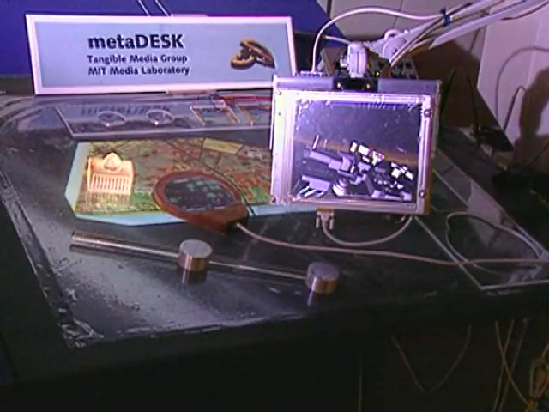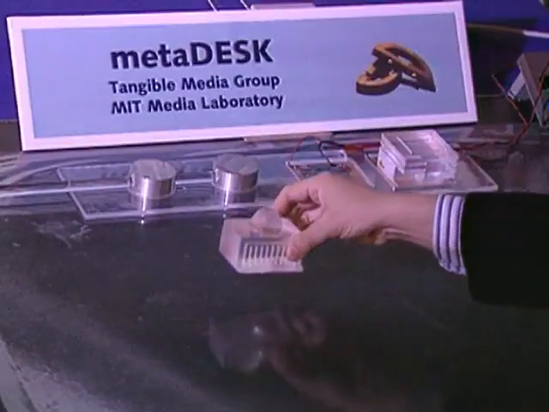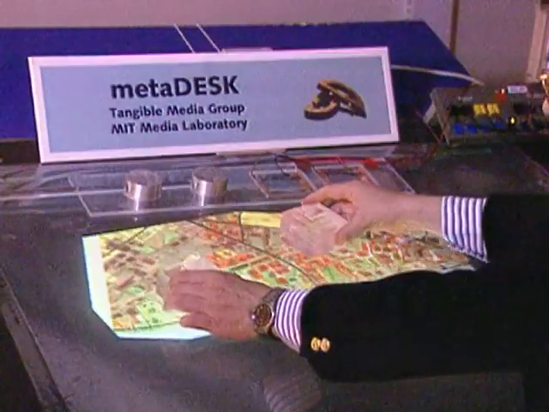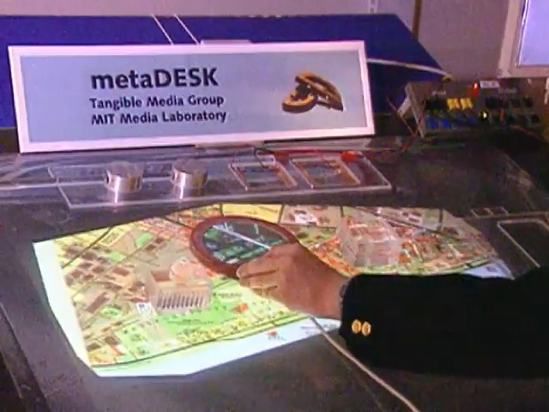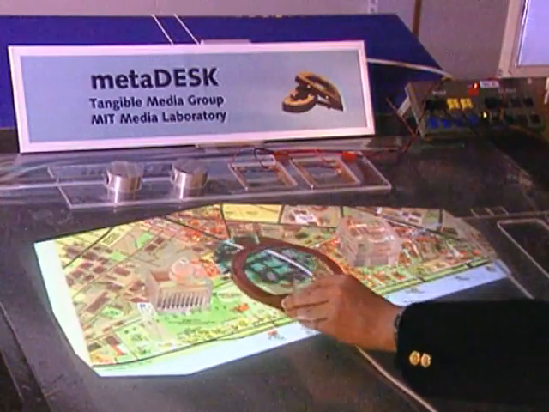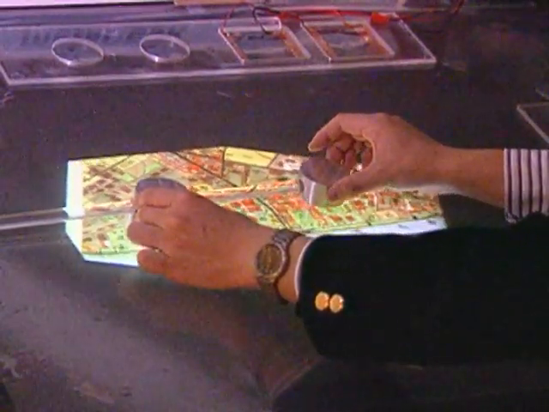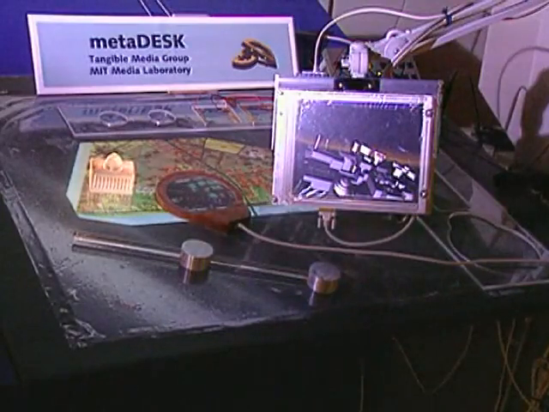In this video, we have presented the Tangible Geospace prototype running on the metaDESK platform, an example user interface driven by physical objects on an interactive surface. In this manner, we are attempting to change the painted bits of graphical user interfaces into tangible bits by taking advantage of multiple senses and the multimodality of human interactions with the real world.